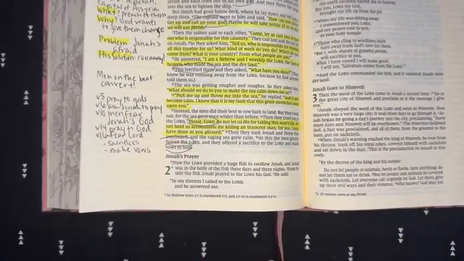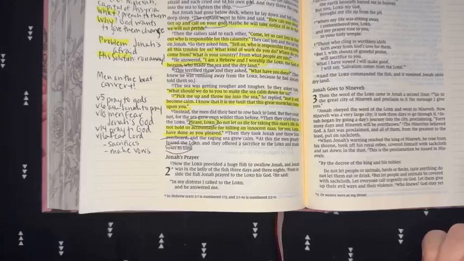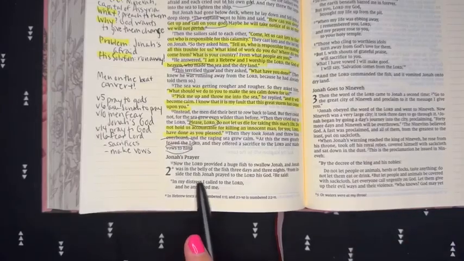So in this chapter, I want you to have written all of this information. I think it's really important for the context of what is happening in the rest of the story. Now we go to chapter 2, which is Jonah's prayer.